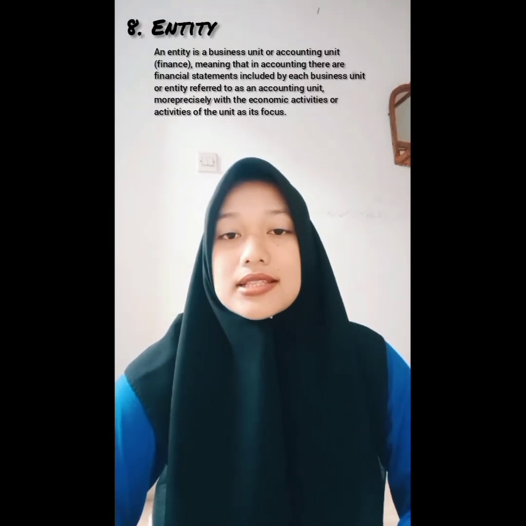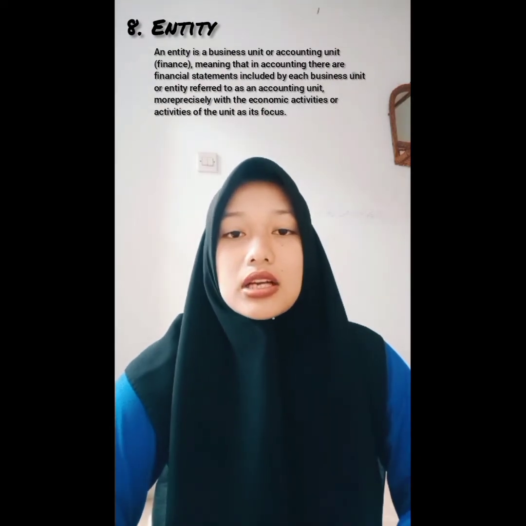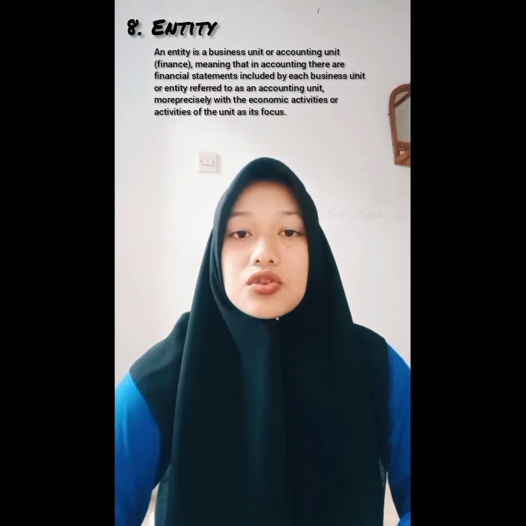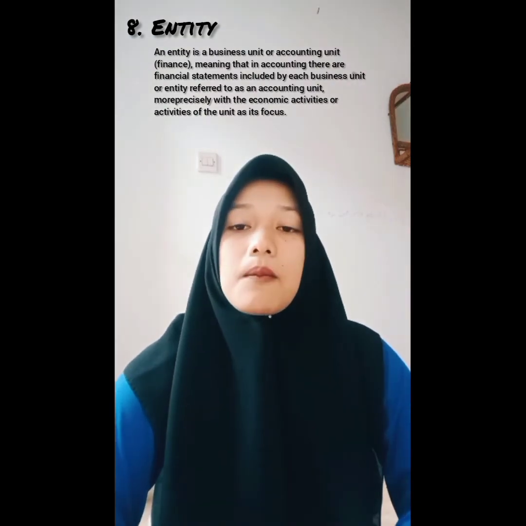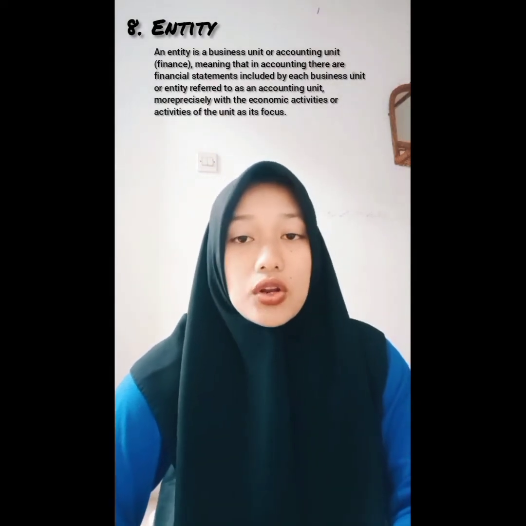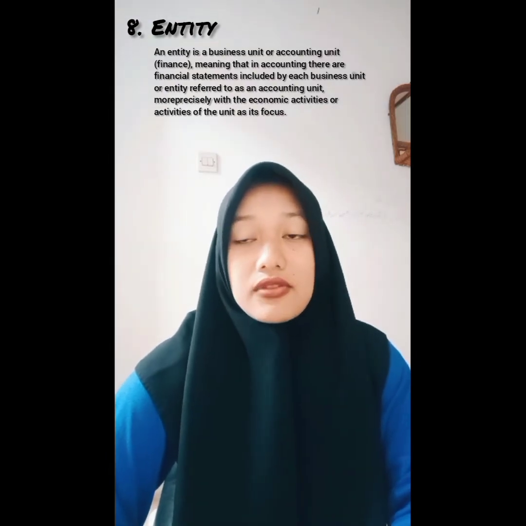8. Entity. An entity is a business unit or accounting unit. Finance, meaning that in accounting there are financial statements included by each business unit or entity, referred to as an accounting unit. More precisely, with the economic activities of the unit as its focus.